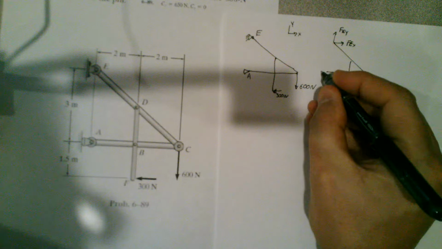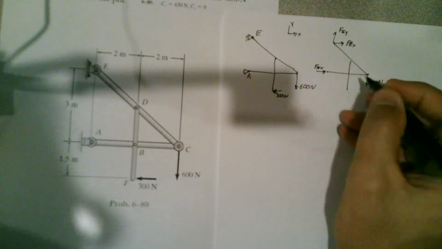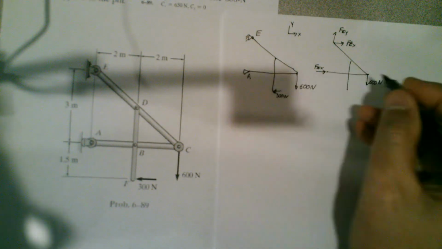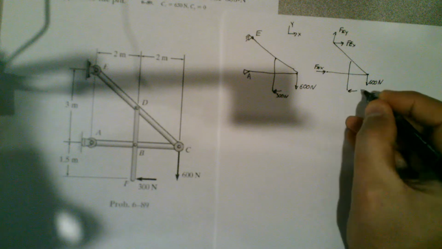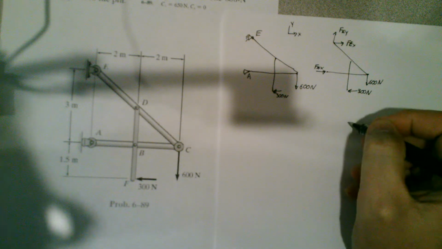At A, we're just going to have force AX, because there's no Y component because of that rocker. And then we have the 300 Newton force here.